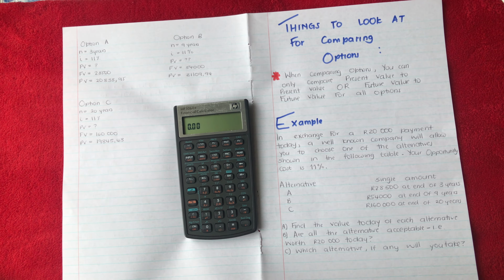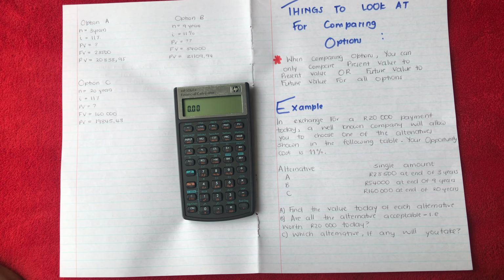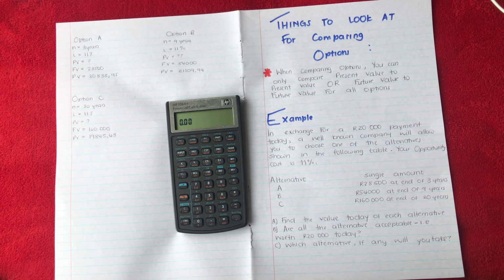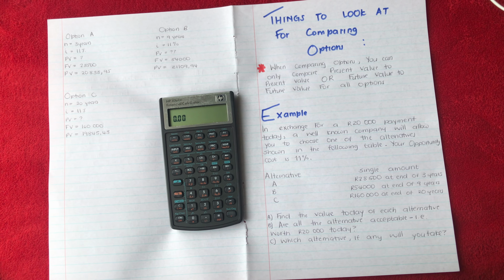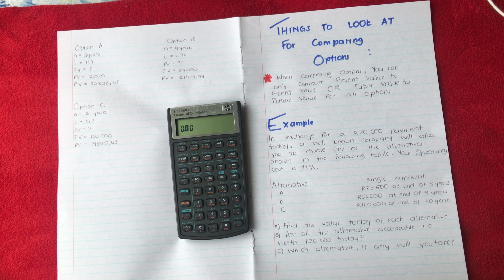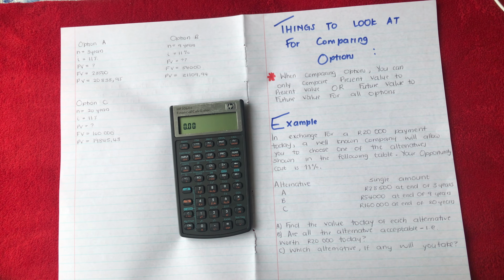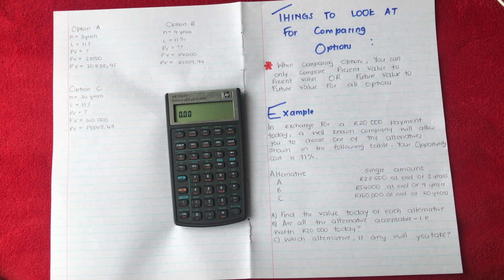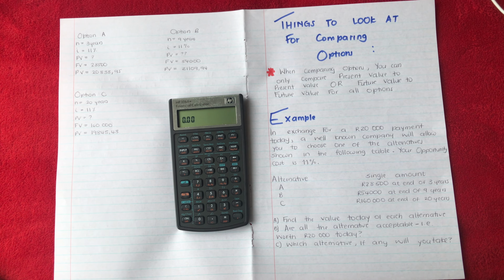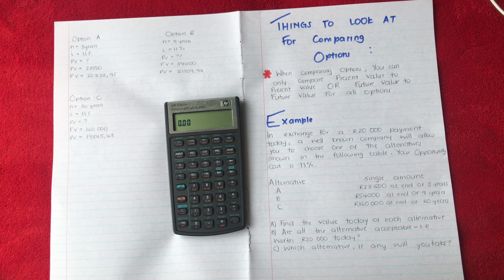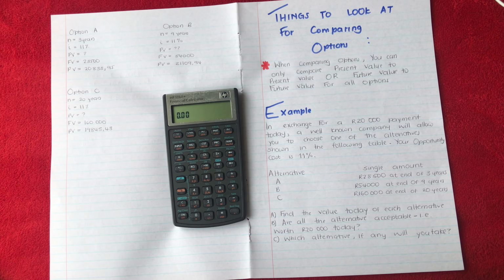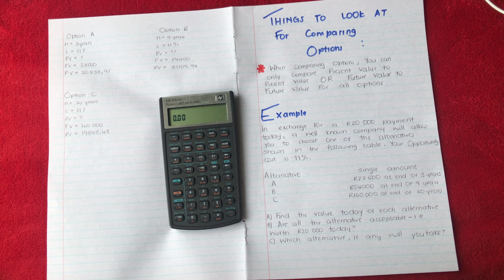So we have option A, option B, and option C. First things first, you are given a question that in exchange for a 20,000 payment today, a well-known company will allow you to choose one of the alternatives shown in the following table. Your opportunity cost is 11%. Remember, that's your interest rate again. So you're given alternatives A, B, C, and for A, it is 28,500 at the end of 3 years. Then for B it is 54,000 at the end of 9 years. Then 160,000 at the end of 20 years.